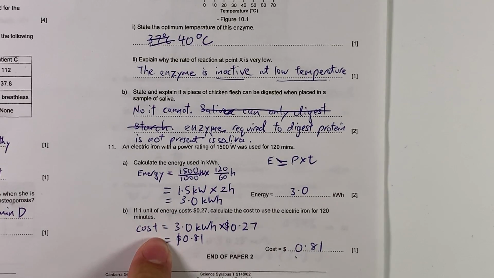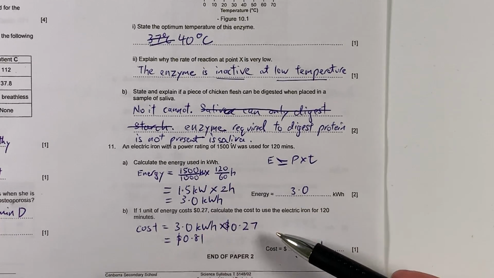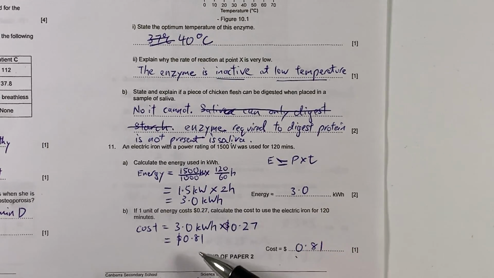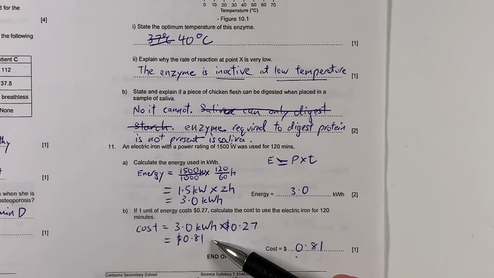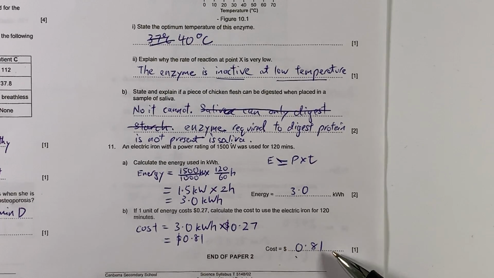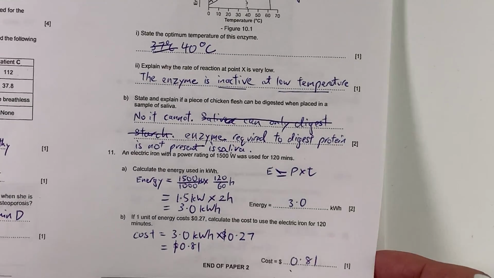Part B, you are asked to calculate the cost of electricity. Quite straightforward. Take the energy from the first part and multiply by the cost of electricity, which is 0.27 per kilowatt hour. If you do it correctly, your answer should be 81 cents. Take note, when you have dollar signs, you should have only 2 decimal places in your answer. Sometimes when you do a calculation, you get more than 2 decimal places for your dollars, so you have to round off. That's for question 11.